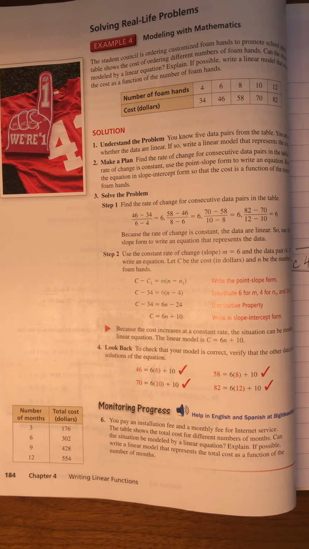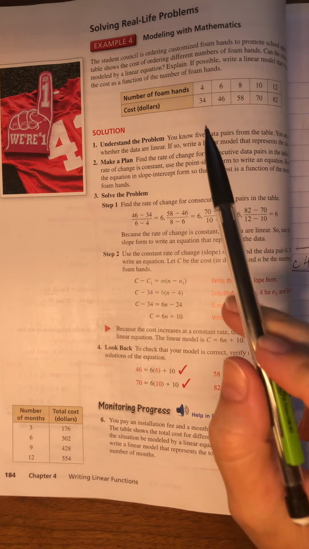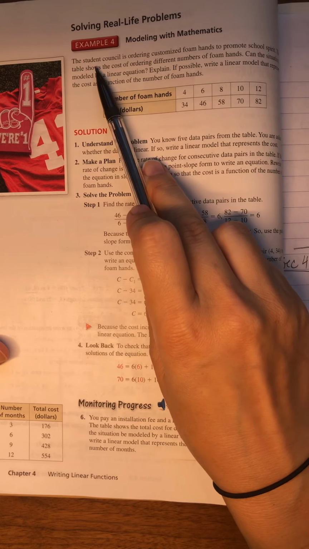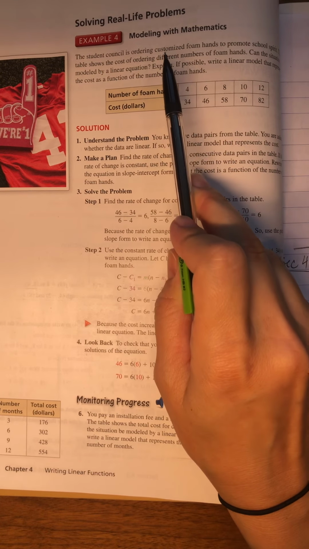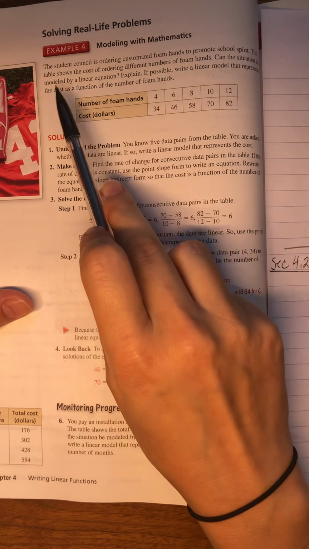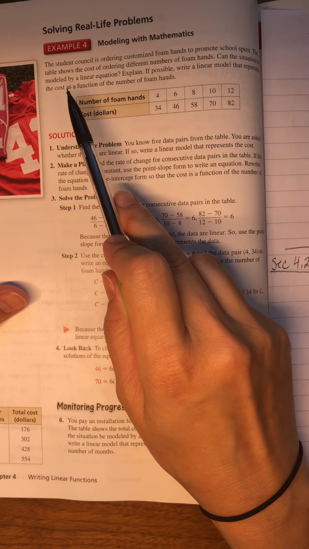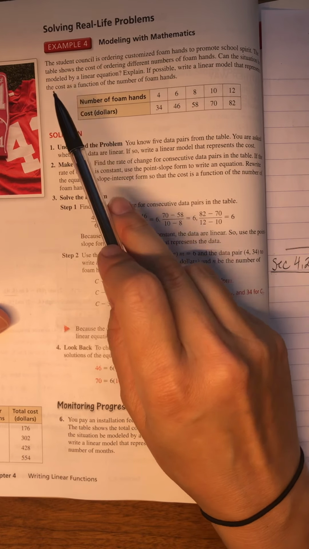We're going to look at another example from section 4.2. I'm on page 184, and again, this is section 4.2. We're going to look at example 4. This is modeling with mathematics. So this is another real world example, but they add an extra layer in this question. So let's take a look at what we have.